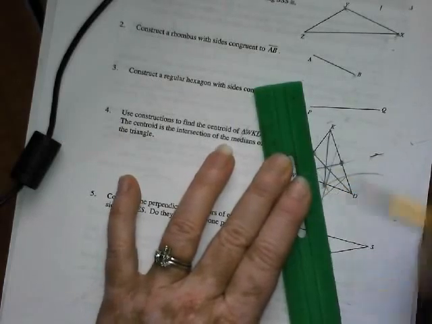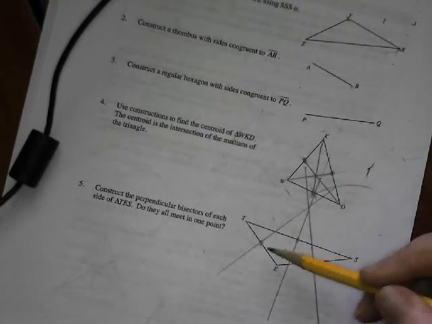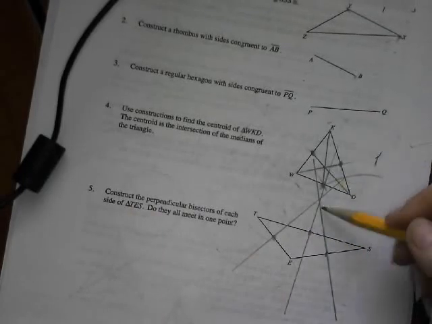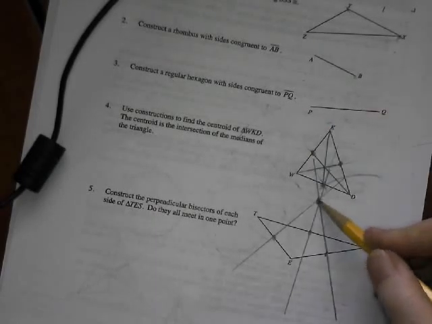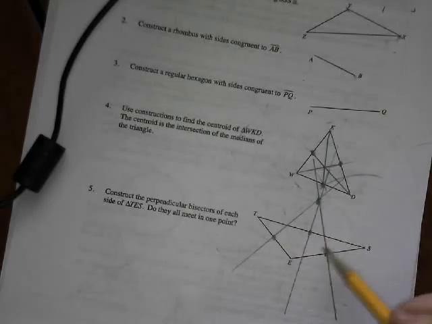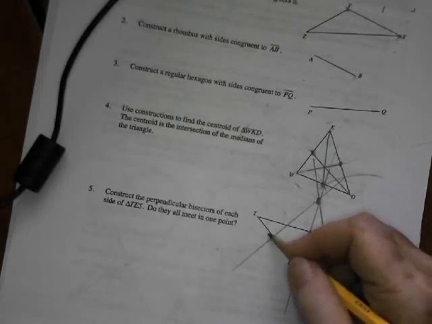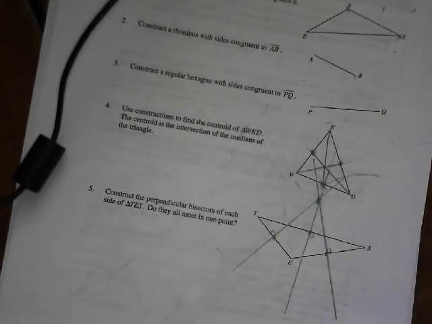If I wouldn't have erased them, see, it didn't tell us to find the medians and the centroid. It asked us to construct the perpendicular bisectors. Do they all meet in one point? Well, they kind of do. They kind of meet right there. So that's not the centroid. The reason it's not the centroid is because I didn't take the midpoints and connect them with the opposite corners like I did in this one. See, these are perpendicular. They make 90-degree angles. And I should have left them there. But there it is. Do they all meet in one point? We say yes. That's all.